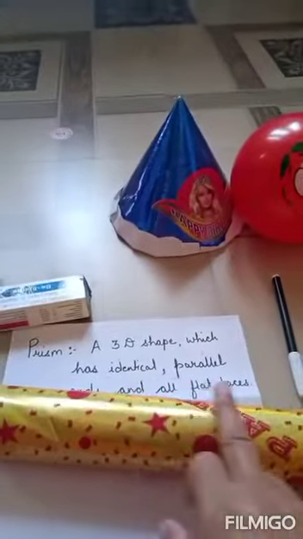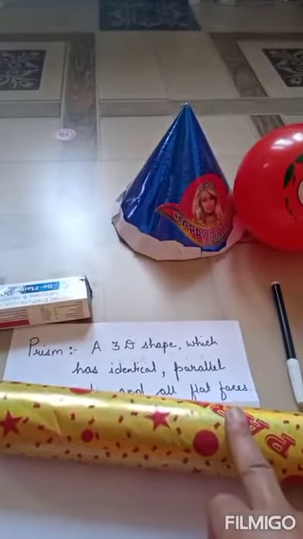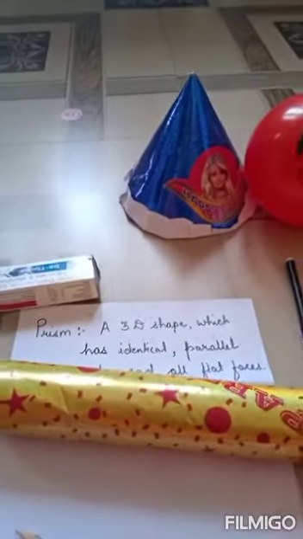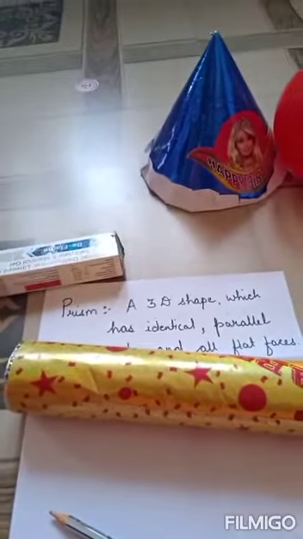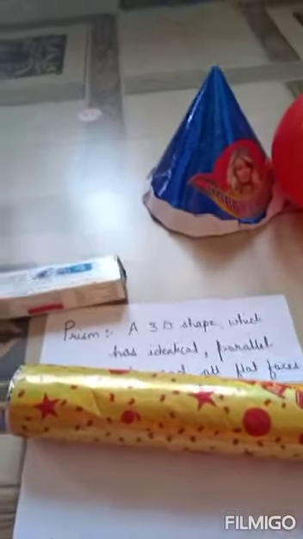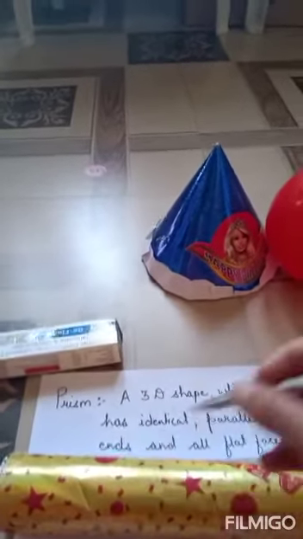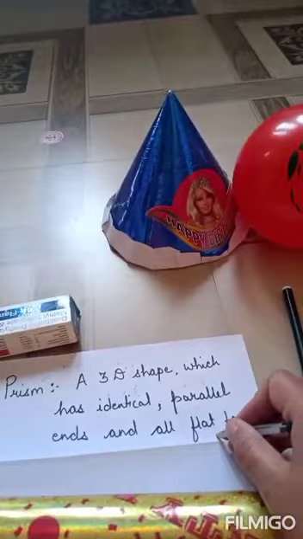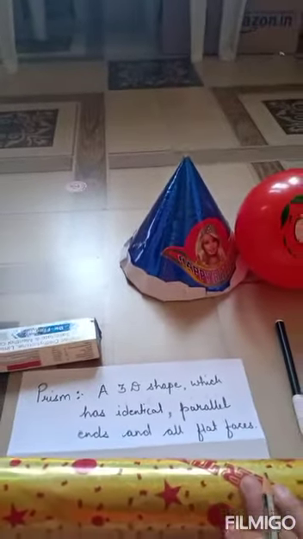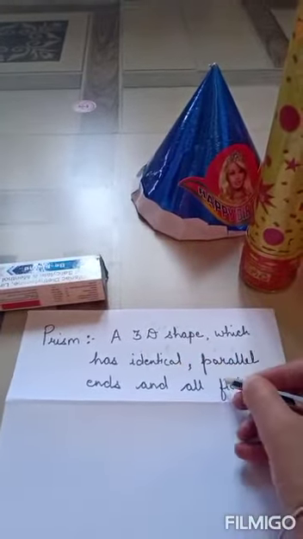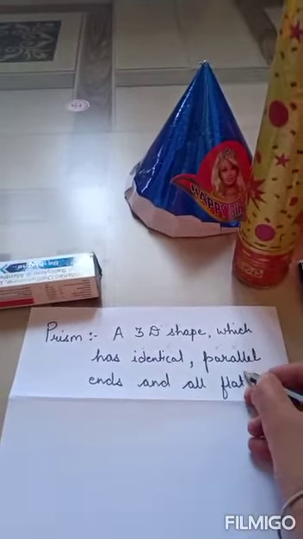But what about this? This is a curved surface. It's curved, it's not flat. So a cylinder has how many faces? Come on, quickly. A cylinder has 2 flat faces. This is flat, this is flat, but this is a curved surface or curved face. However, a prism should have all flat faces. Hence, a cylinder is not a prism. It did not fulfill this criteria.